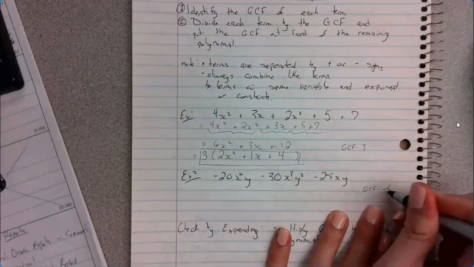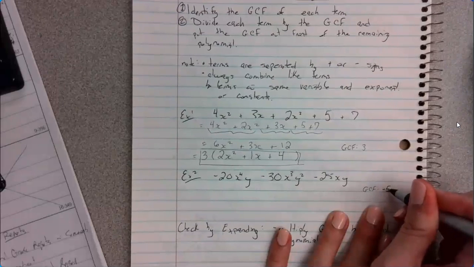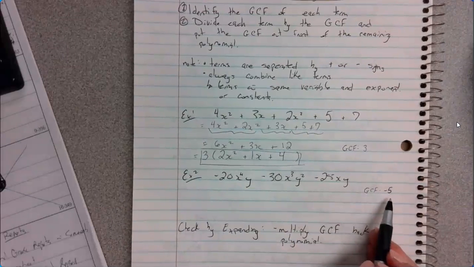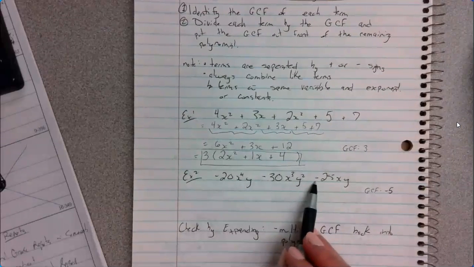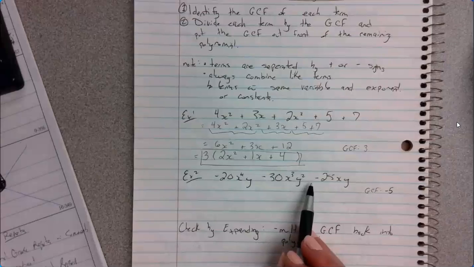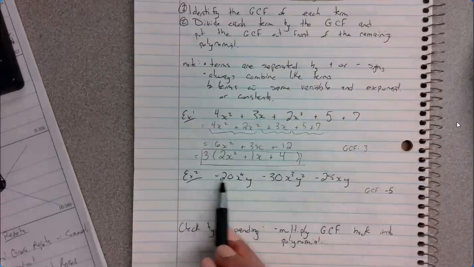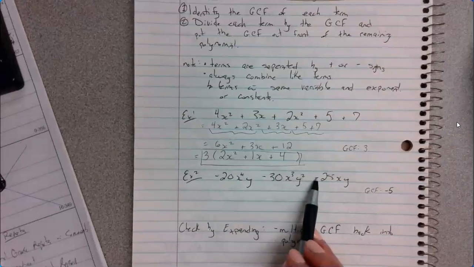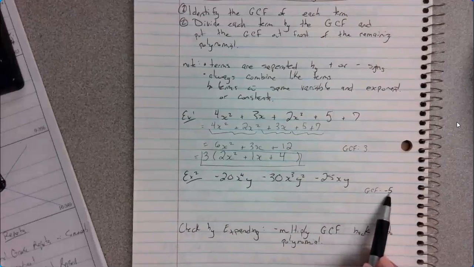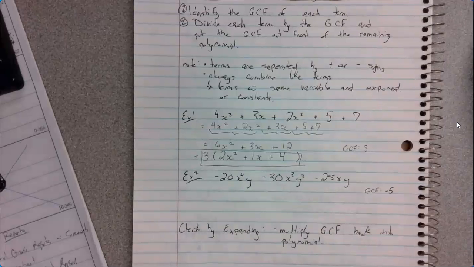You could also say 5, but we would rather have our negative out front than have all of these negatives inside our remaining polynomial. So when your original polynomial has 2 or more negatives in it, if the majority of the signs are minus signs instead of add signs, your greatest common factor is going to be negative. Then I'm going to look at the letters.